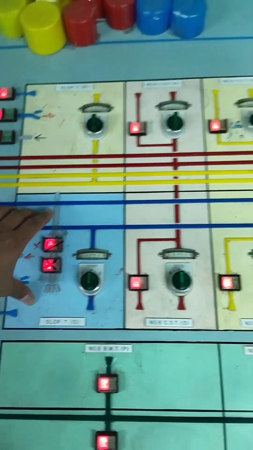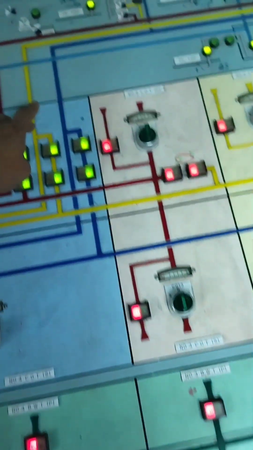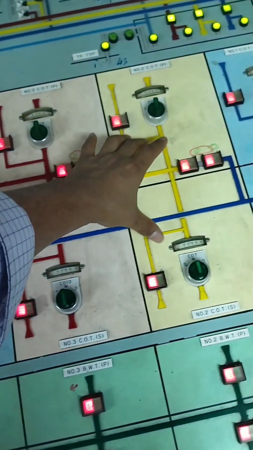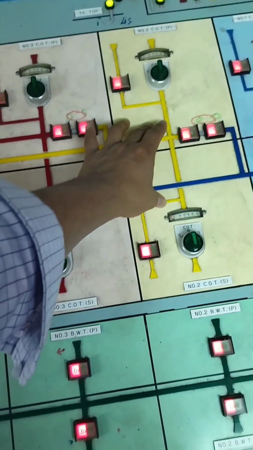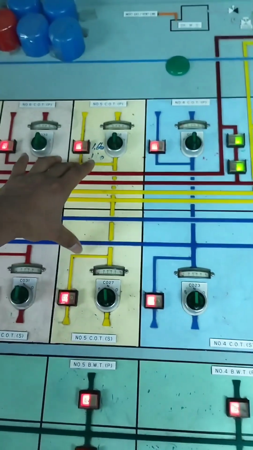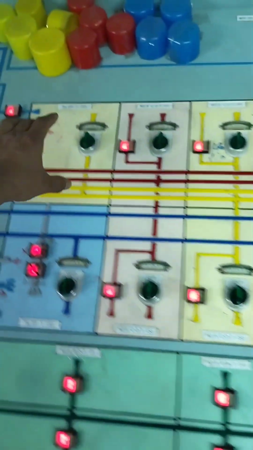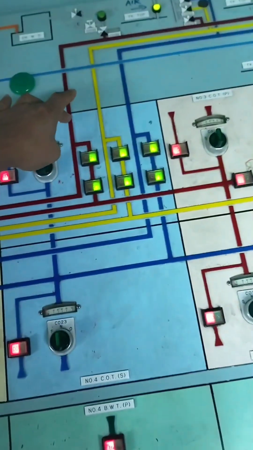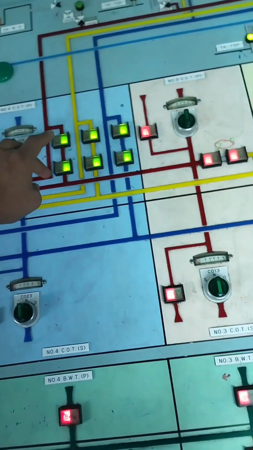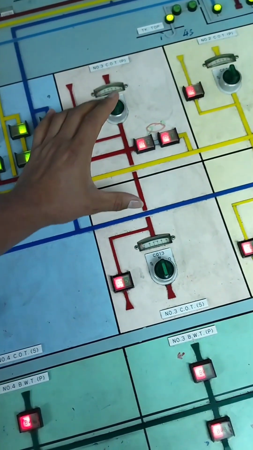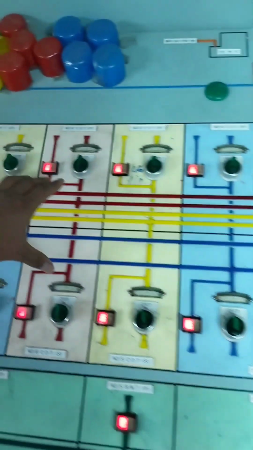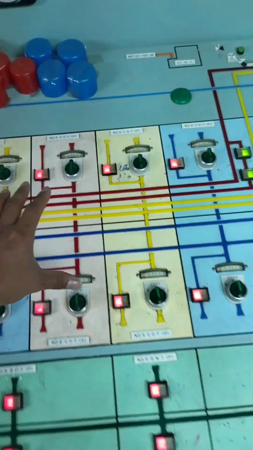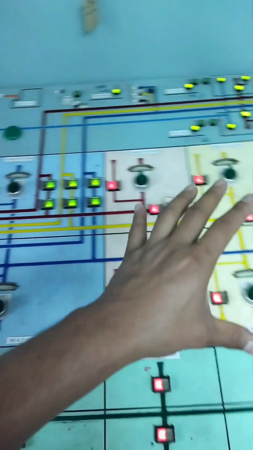The yellow line goes to the 2 wing, also to the 5 wing cargo tank, also to the slop port. And the red line is connected with the 3 wing and 6 wing, guys. So this is the basic lineup system, you must know it.